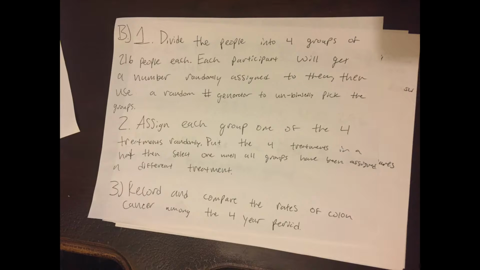Step 2. Assign each group one of the 4 treatments randomly. Put the 4 treatments in a hat, then select one until all groups have been assigned a different treatment. Step 3. Record and compare the rates of colon cancer among the 4-year period.